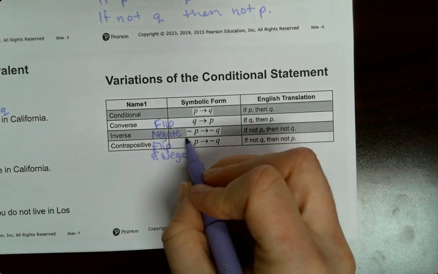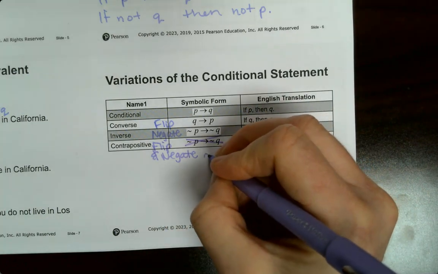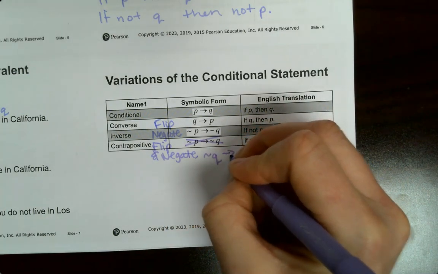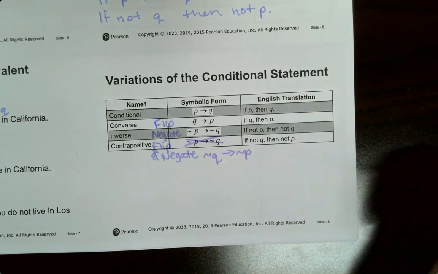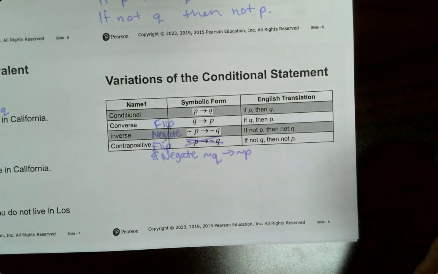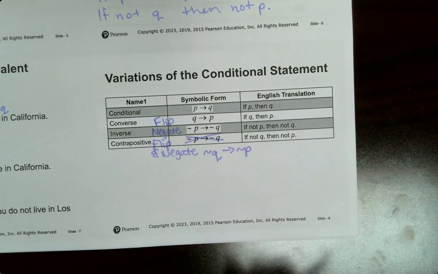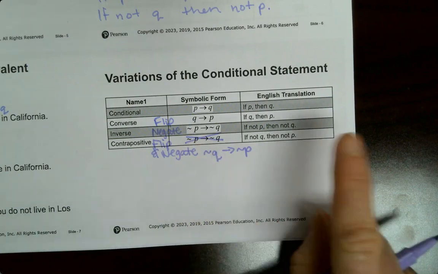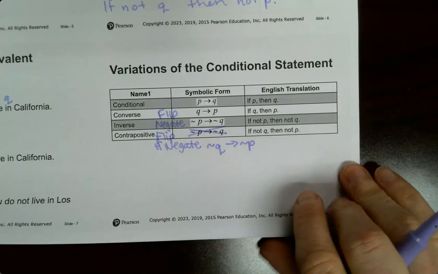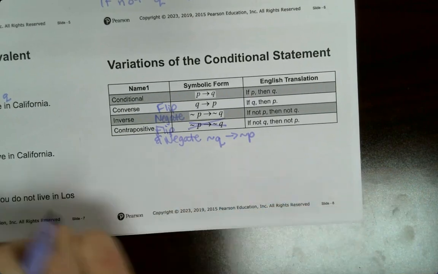And you know what I realized? This isn't even right. It should say if not Q, then not P. Make sure that you fix that. I might actually fix that before it goes to y'all where y'all can print it. So make sure it has the first one.